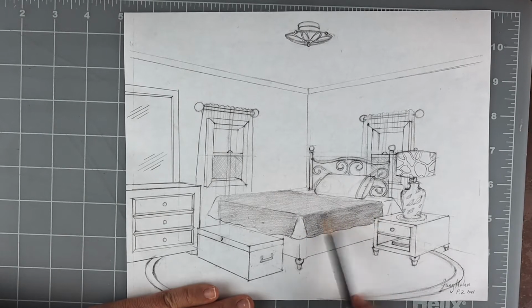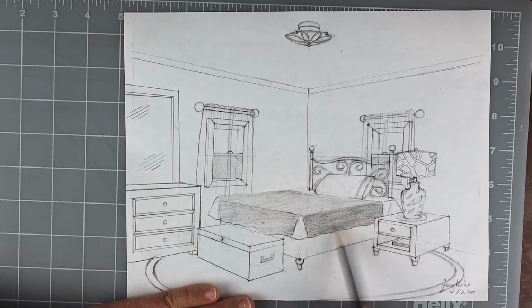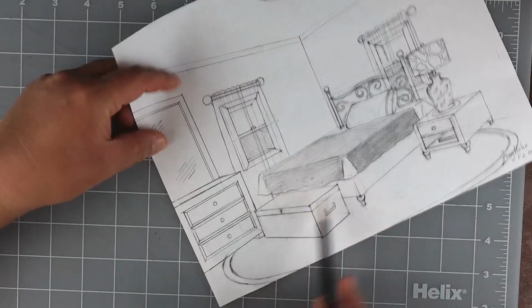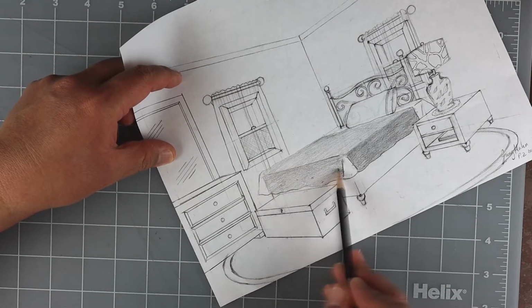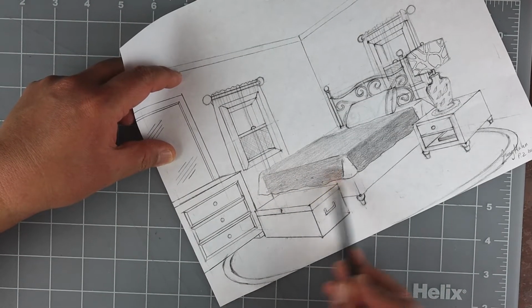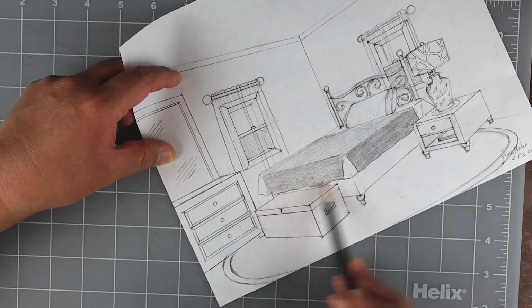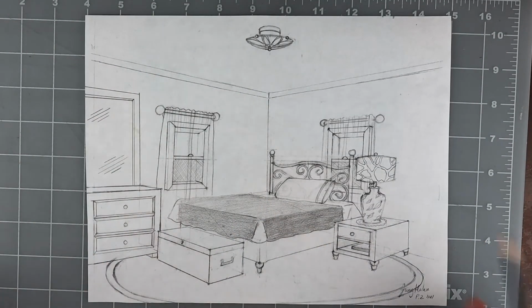So I'm going to put a lot more gray on this darker side right over here. And I'm going to make this a little bit darker as well. Okay, turn the paper so that it's easier for you to do your pencil strokes when you are doing your shading. Okay, so we have dark, medium, and light.